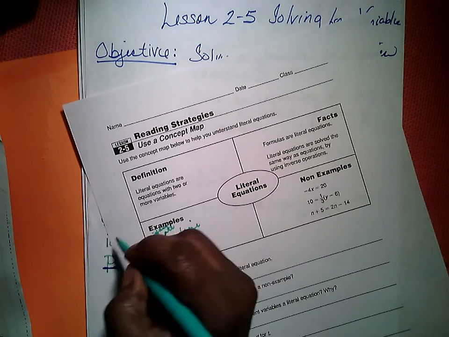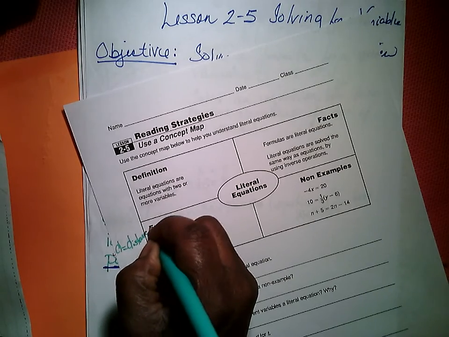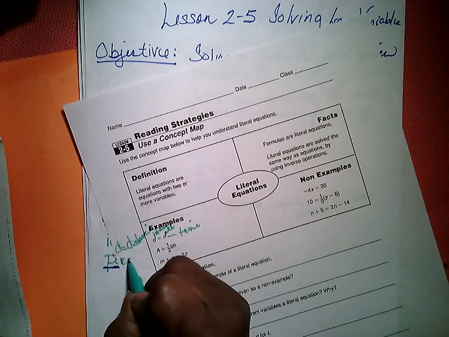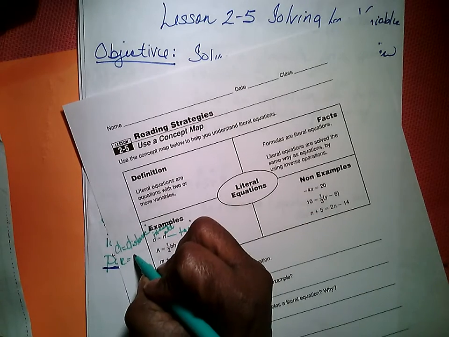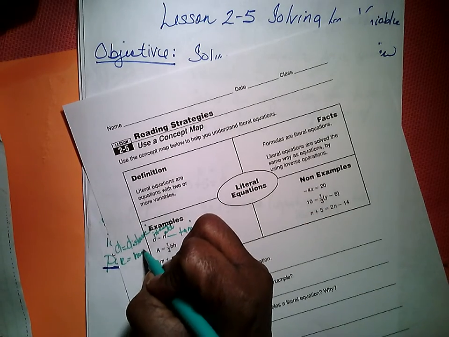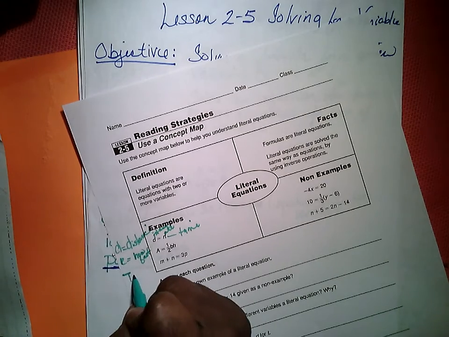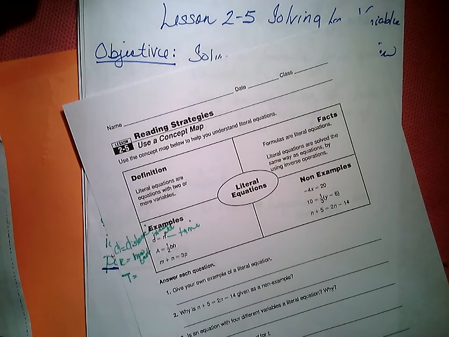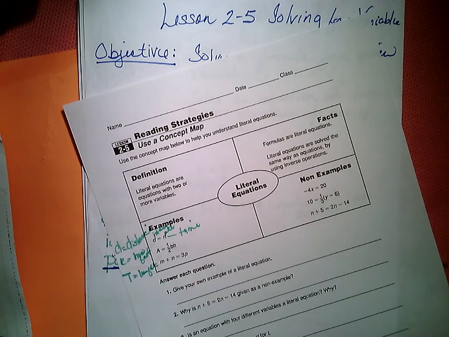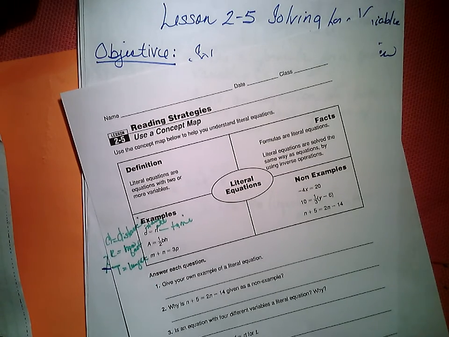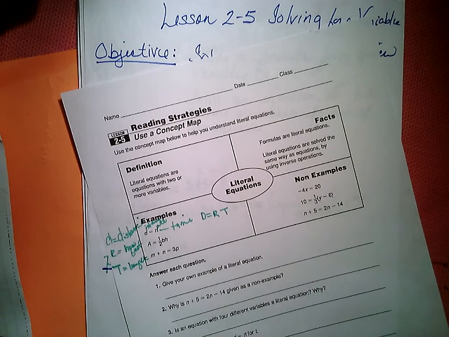So let me just kind of write that again. D equals distance. Rate means how fast, or the speed. And then time means how long, what length of time it took you. All right. So we have D equals RT.